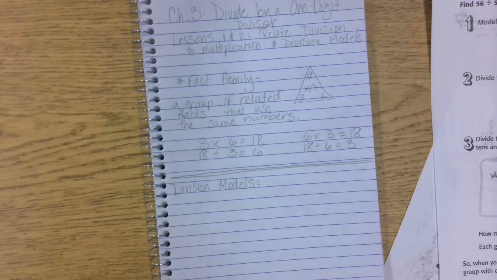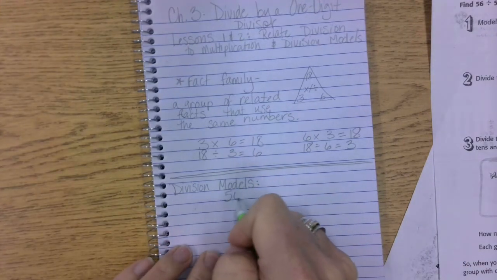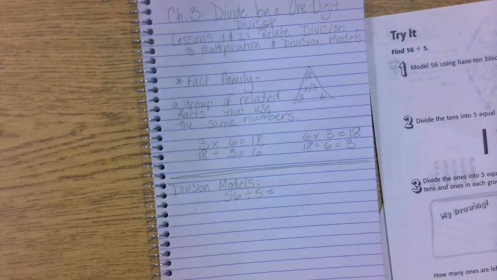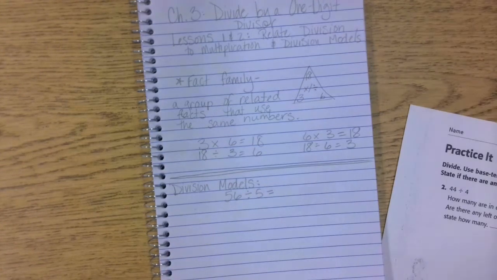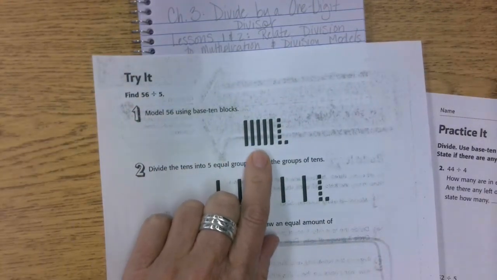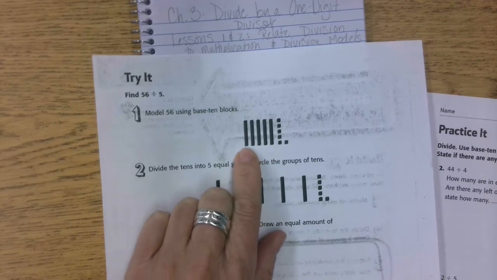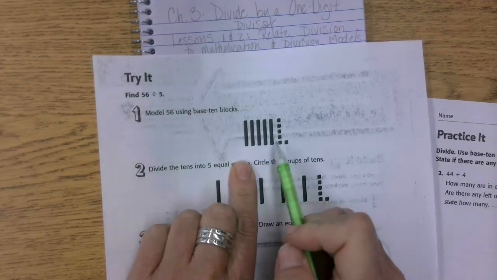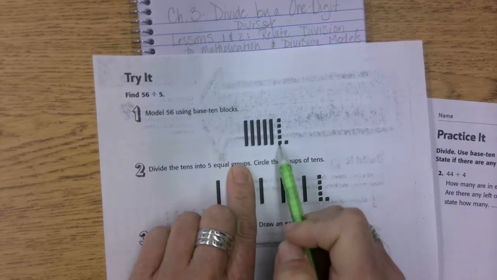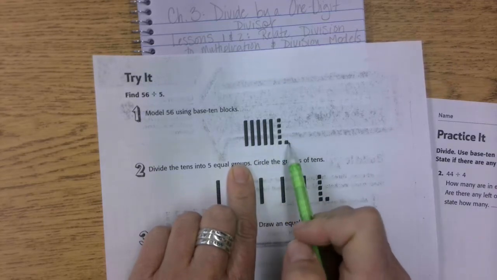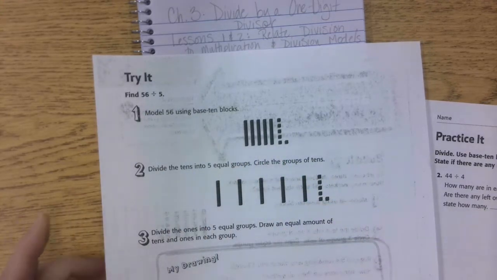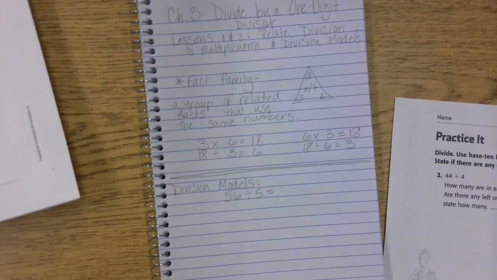Okay, so now we're going to do 56 divided by 5. What they've done in this case is give you the models that you can use: the sticks worth of 10 and then the individuals here. So 10, 20, 30, 40, 50, 51, 52, 53, 54, 55, 56. If you wanted to break these into groups of 5, you could, because you can see the drawing, right?